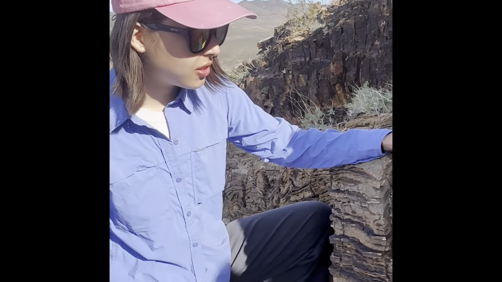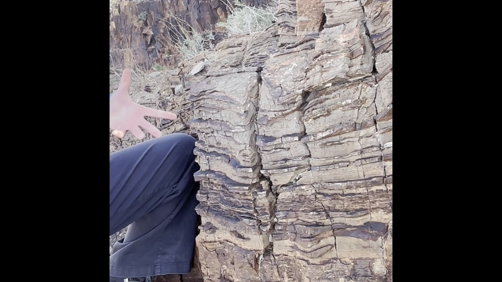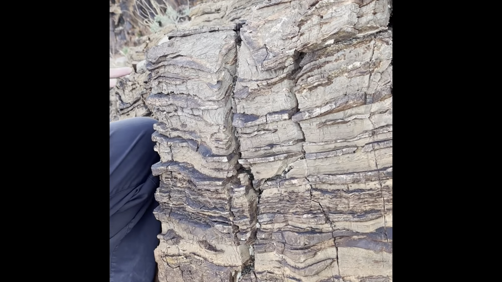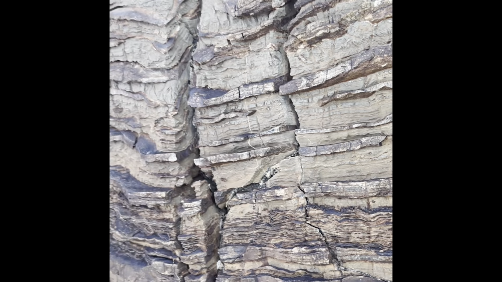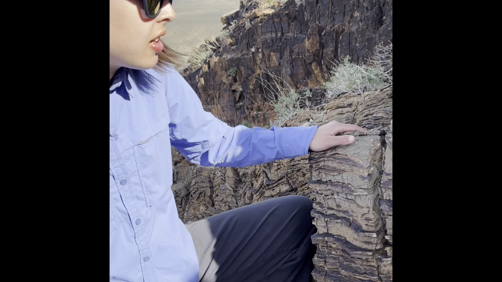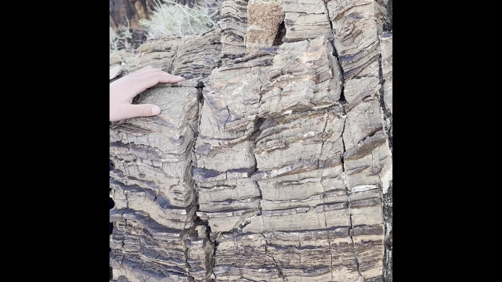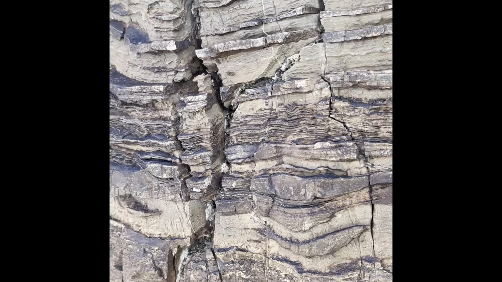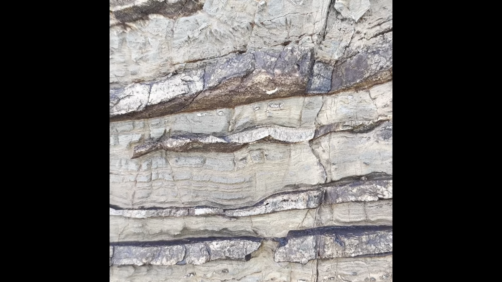So these stromatolites form when there are these huge colonies of single-celled organisms, and they form these mats, and they accumulate sediment underneath by constantly trapping and binding grains of sediment, so it builds up over time, as you can see here.